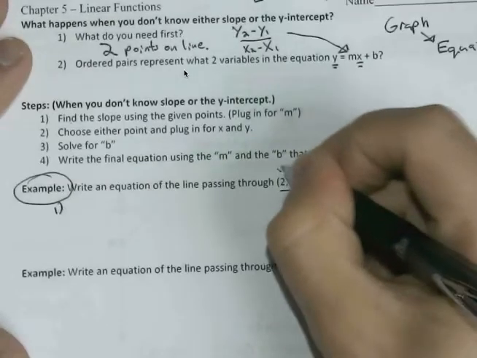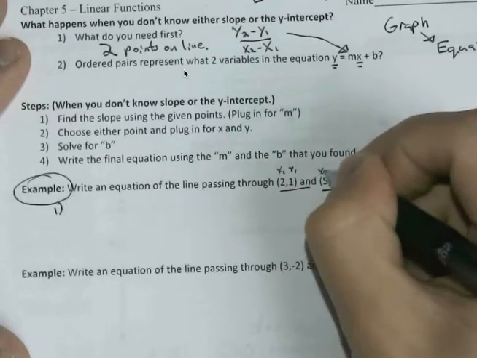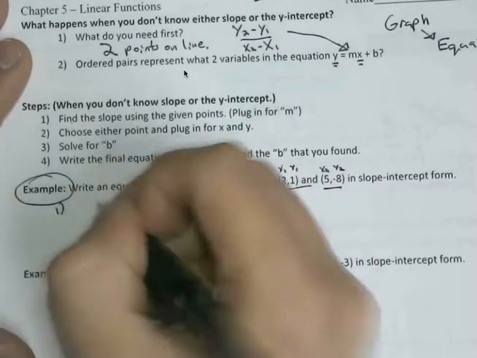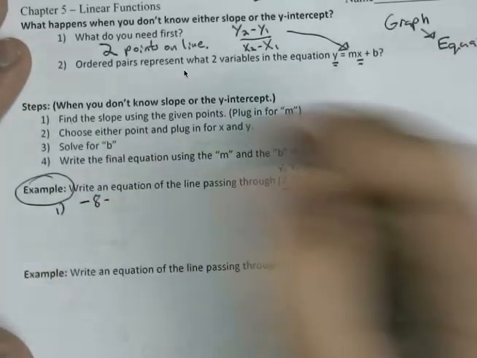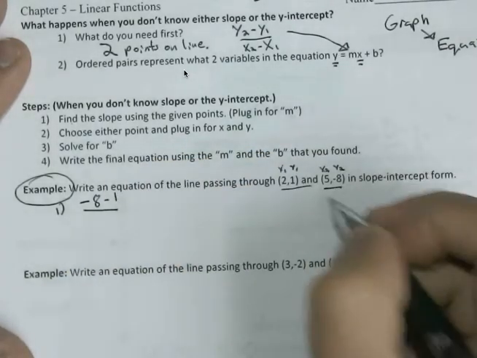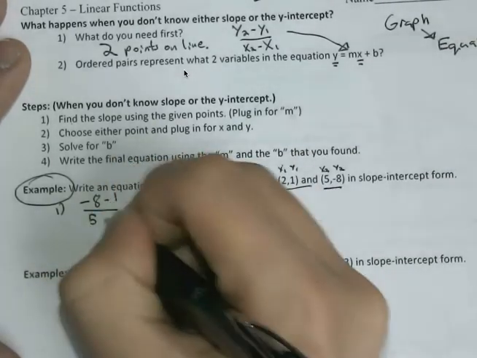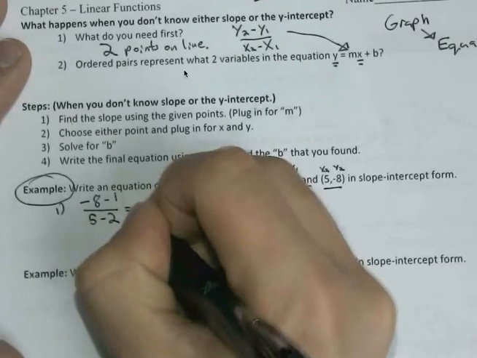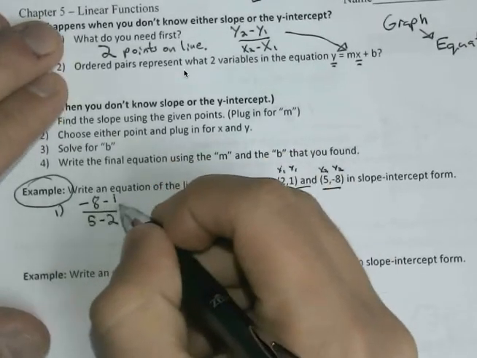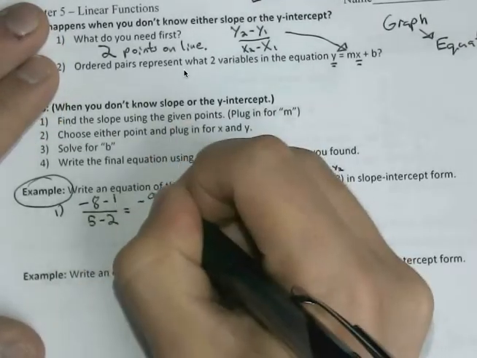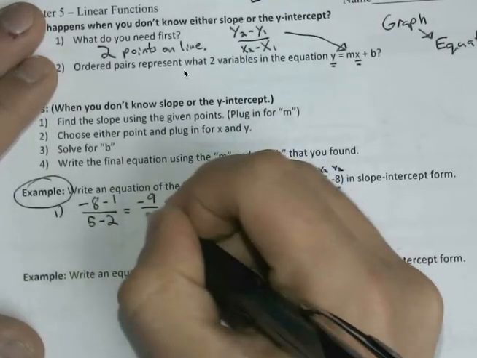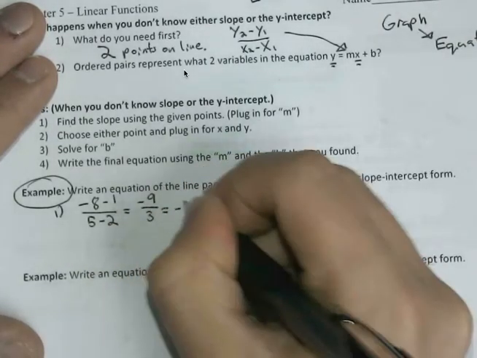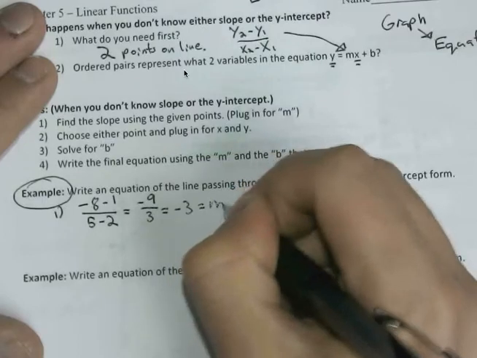Let's call this x1, y1, x2, y2. So this would be negative 8. We have to deduct 1. We have 5 deducting 2. So this is going to be negative 8 minus 1, which is negative 9. 5 minus 2 gets you 3. When simplified, our slope is now negative 3.